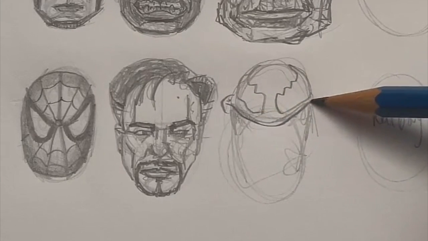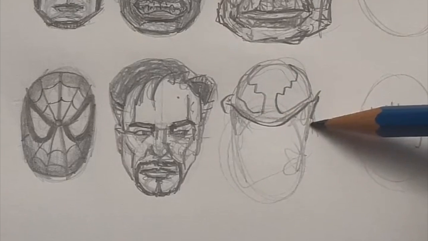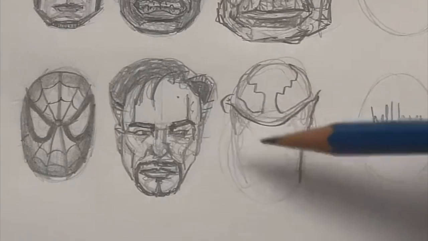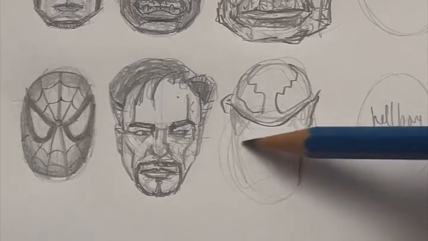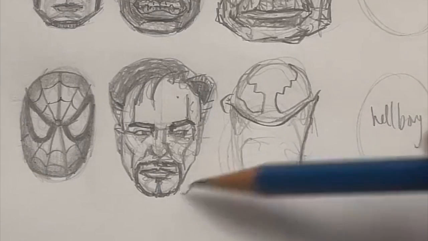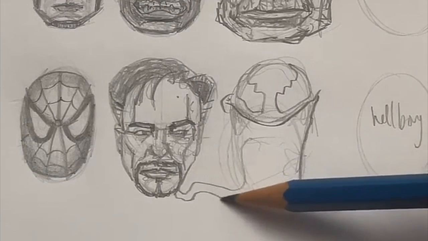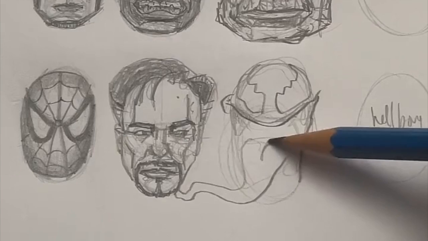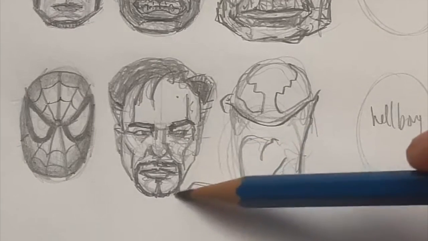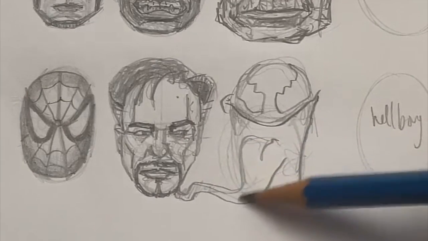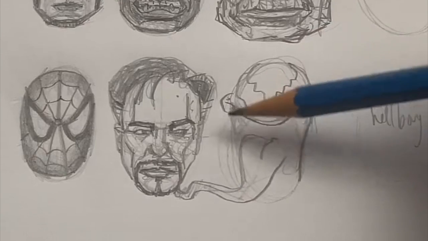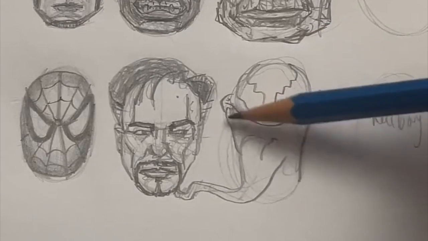And then, Venom always has this really sinister... Here, I better draw the tongue first. It's kind of black. He's licking Steven. And it's this kind of sinister smile.